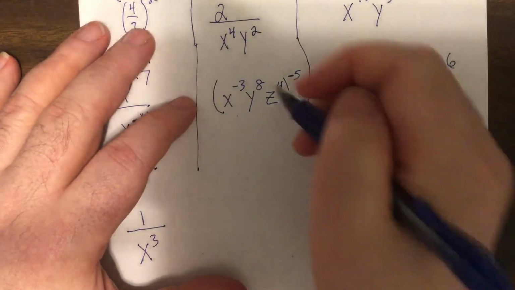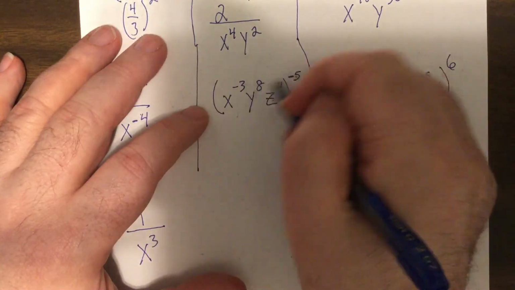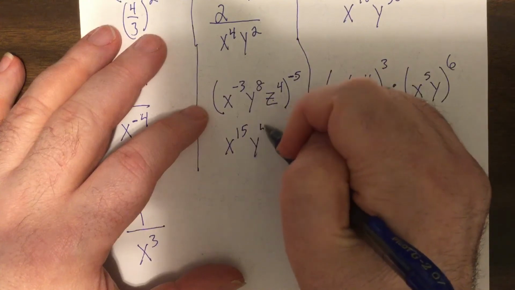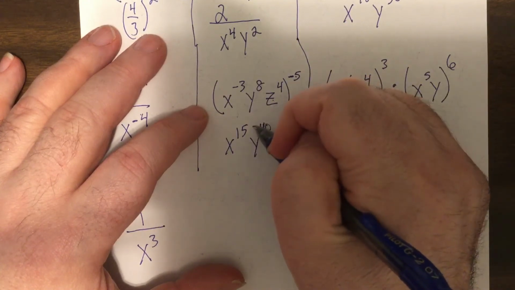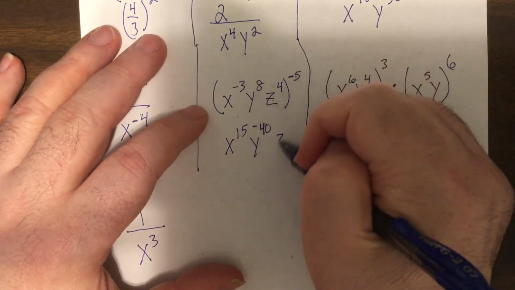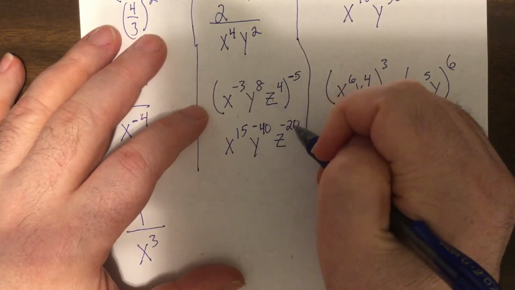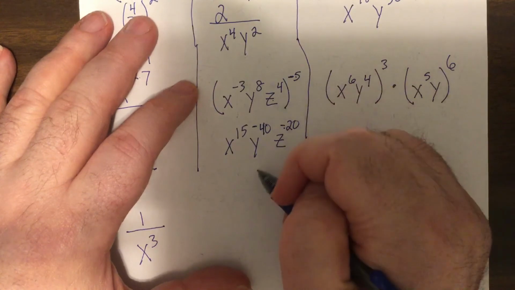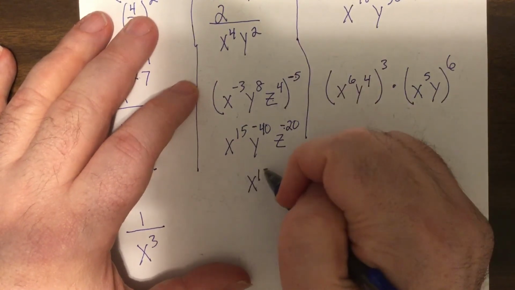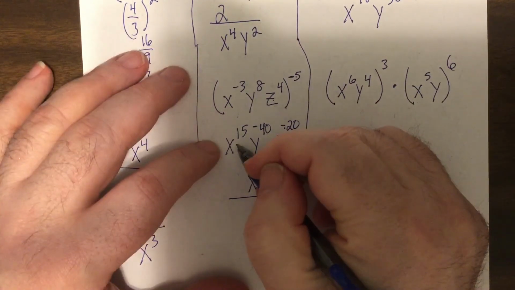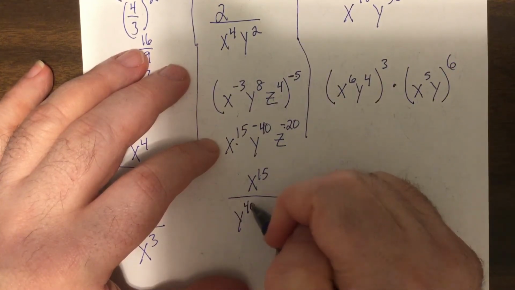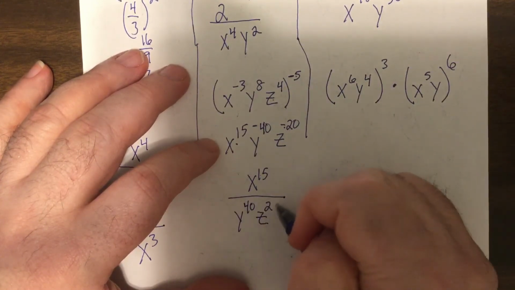Oops. This one, product to a power, you raise each one to that power, so it's x to the 15th, y to the negative 40, almost made a boo-boo again, z to the negative 20. But wait a minute, negative means I need to move it. You got to move it, move it. We like to move it, move it. So x to the 15 does not move. It's positive. But I move the y term and I move the z term.